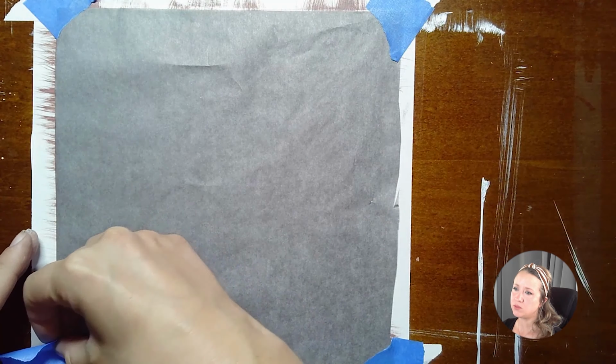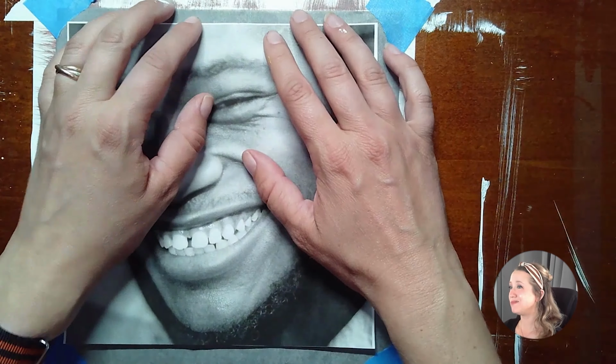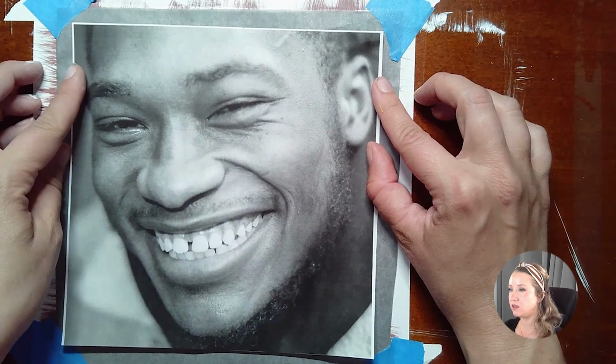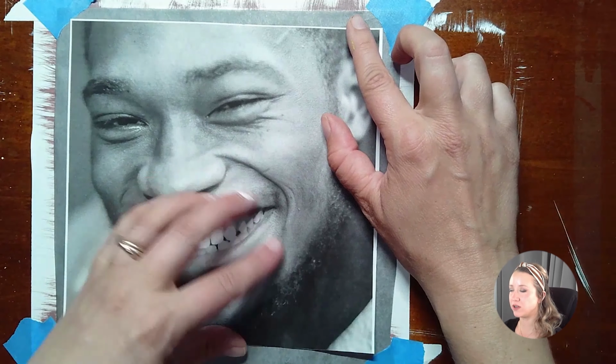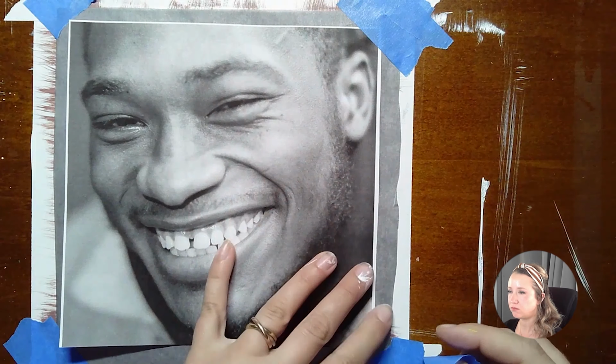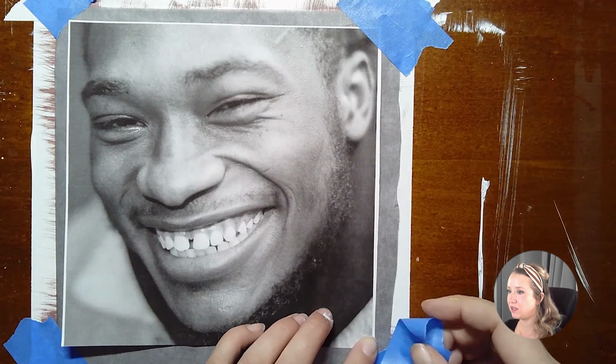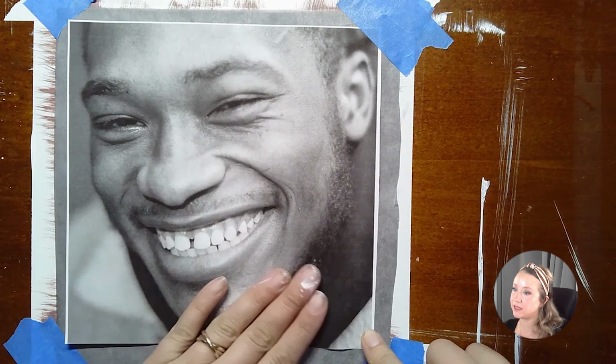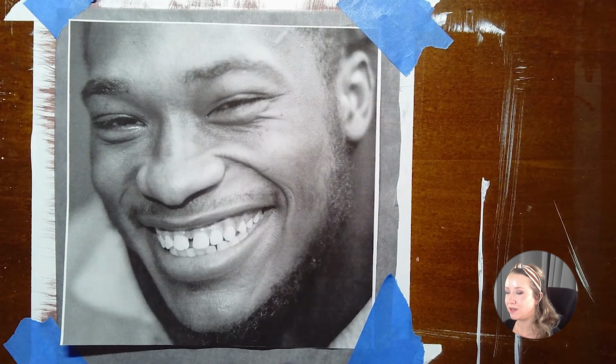Another thing that I probably would have done differently with this painting is, since the background was darker than I anticipated, I probably should have used a white transfer paper instead of a regular graphite transfer paper here. You'll see when I'm done making this transfer that it's very dark.